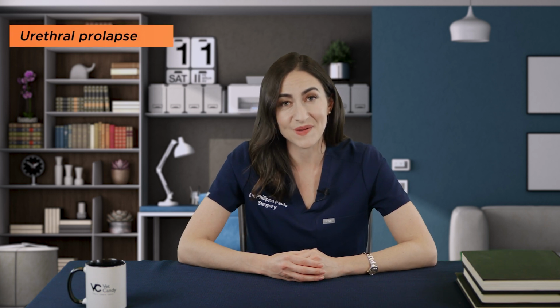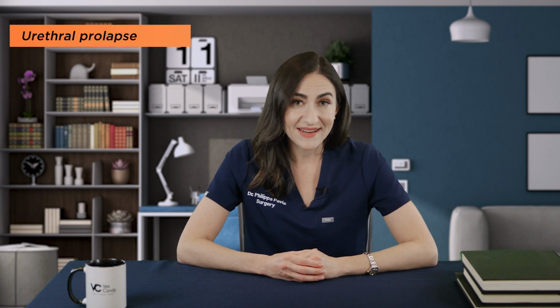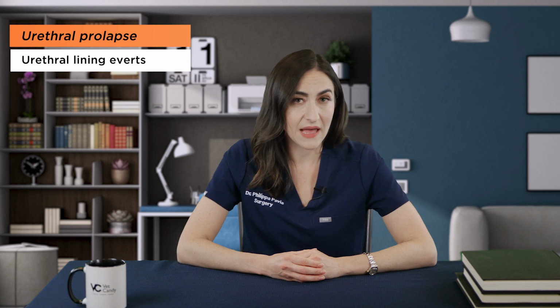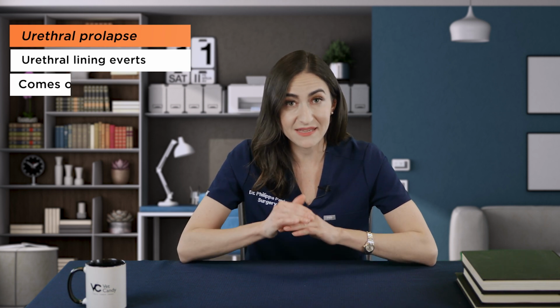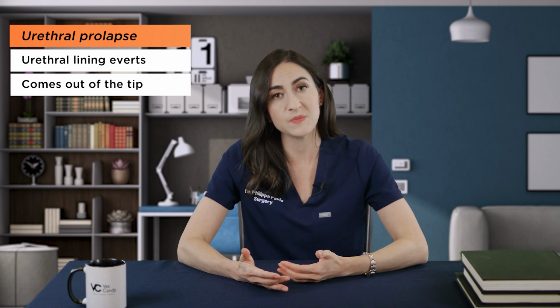Our last topic in the module on urinary surgery is urethral prolapse. Unfortunately, with the popularity of our adorable brachycephalic friends, the French bulldogs and the English bulldogs, we are seeing an increase in incidence of urethral prolapse. That is when the urethral lining is able to evert or come out of the tip of the penis.